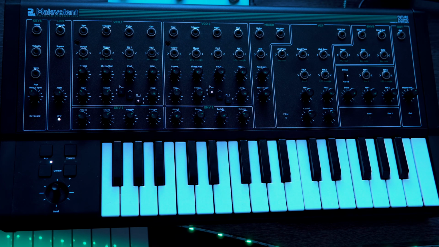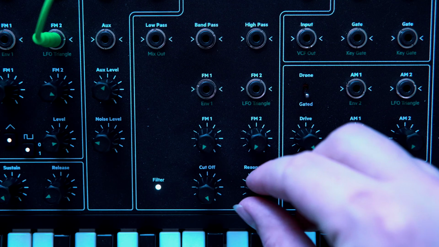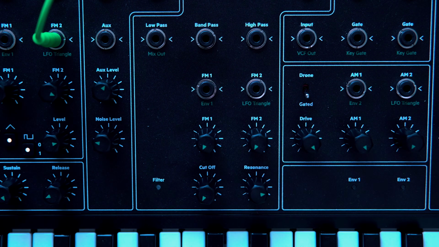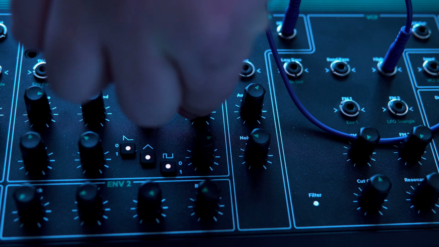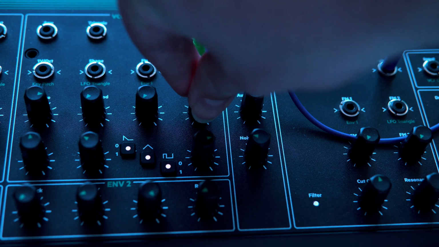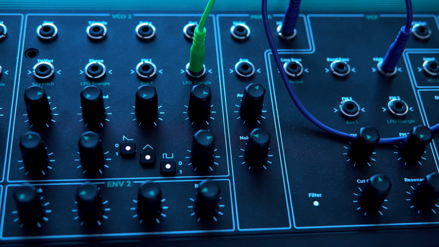My second main pro is the fact that this is semi-modular, and not just that, but it's a really well laid out semi-modular synth. For example, the fact that the filter has separate ins for high pass, band pass, and low pass is a lot more versatile than some mono synths I've played, and the fact that each of the oscillators have individual outs for each wave shape, triangle, saw, and square, makes for some really interesting modulation capabilities.